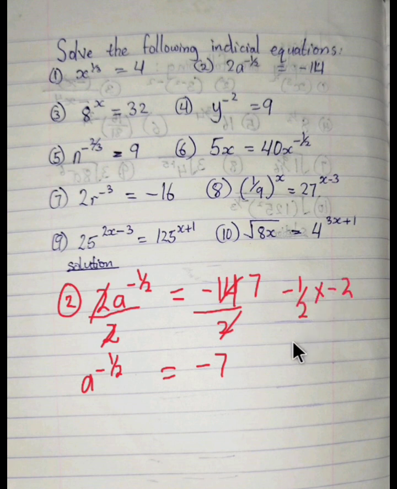So minus times minus, that's going to be plus. So 2 cancels 2, that is going to be 1. So if we multiply this by minus 2, we are going to be left with 1, that is going to be a raised to power 1. So don't forget, you have to multiply this also by minus 2.